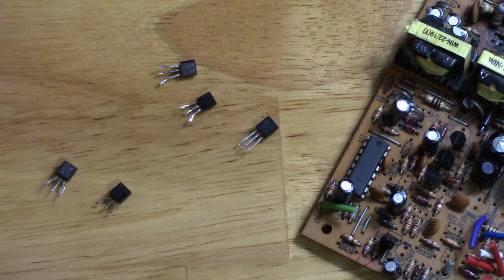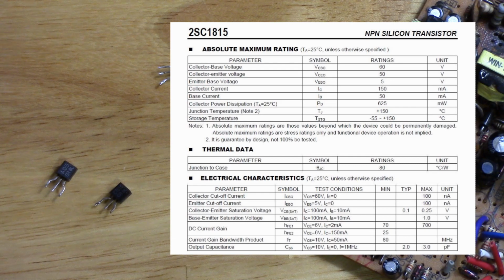And I pulled off a few transistors. Turns out these three are PNPs, and this is an NPN. This is a PNP that happened to be complementary. The NPN is a 2SC1815.